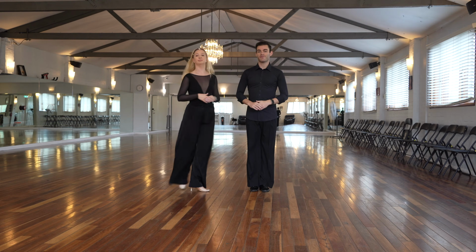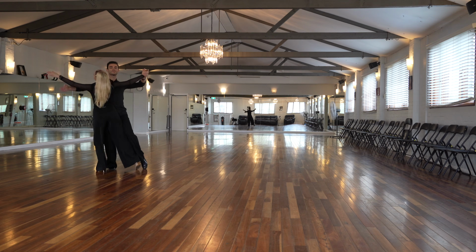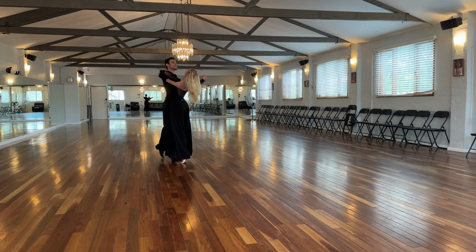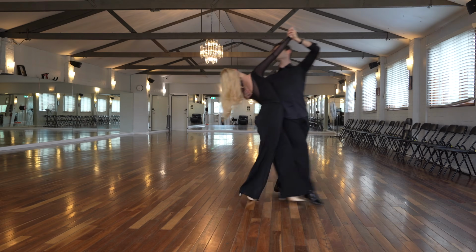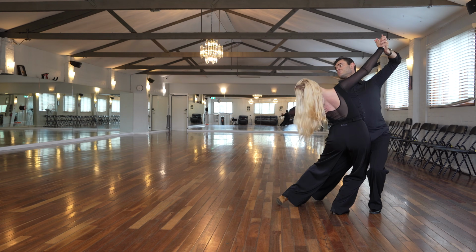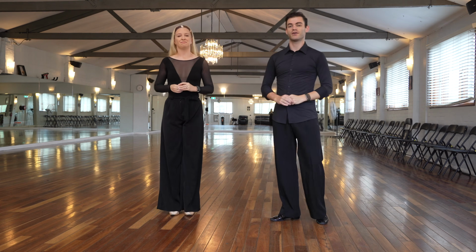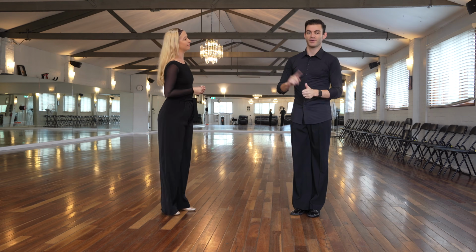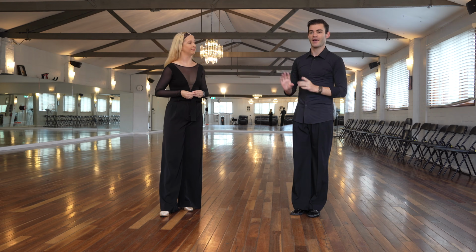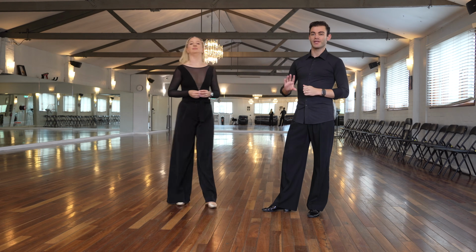So let's just have a quick look at that first combination again, the running feather to the oversway. Now, one of the things to consider for this combination is the timing and the sway change. In this situation, we are using 1 and 2, 3 as our timing for the running feather. Now, the key consideration really is the shape change.